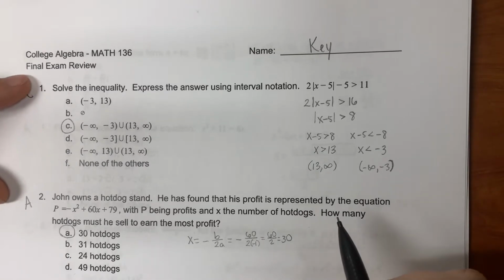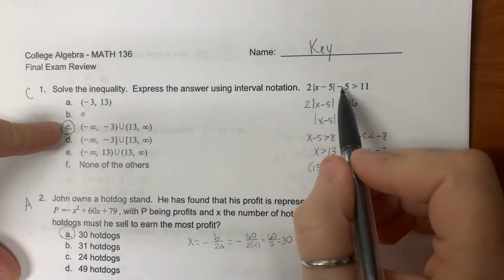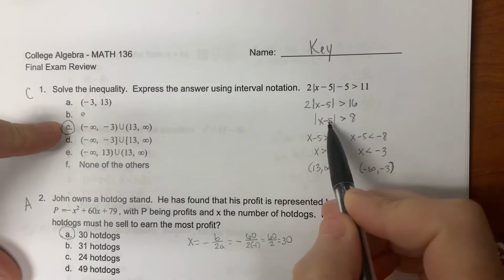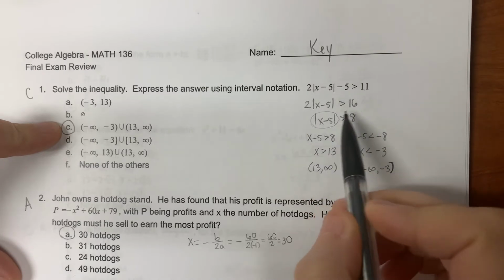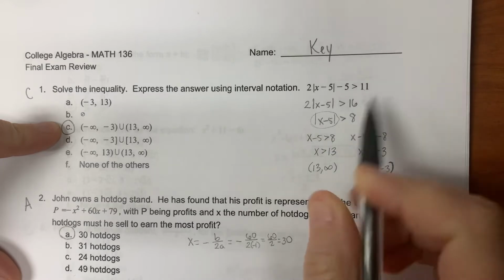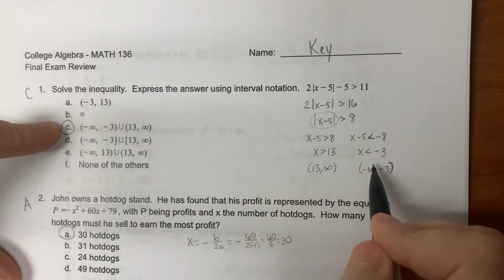Okay, so number one, I came up with the answer of C, and here's how it went down. So I added 5 to both sides, and then I divided by 2. Then, because this is an absolute value, that means that inside here I could have a positive 8 or I could have a negative 8. When I made it negative, though, I had to flip the sign, and then I just solved each of those.